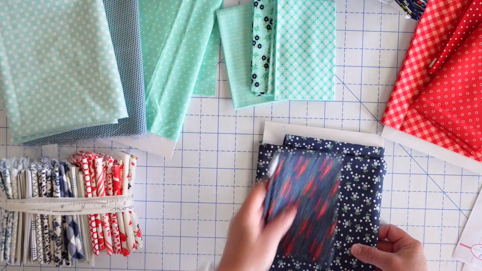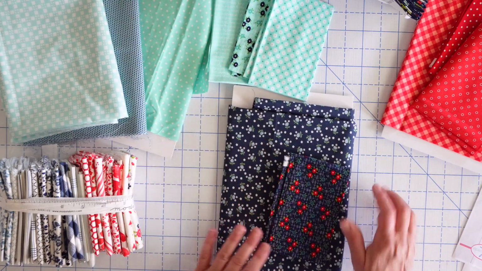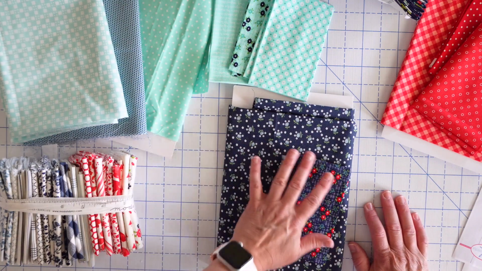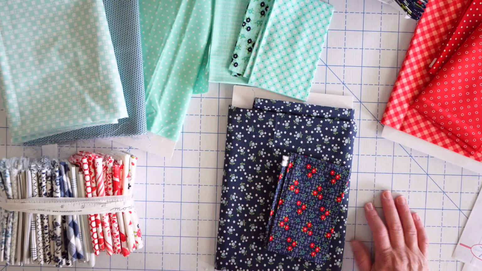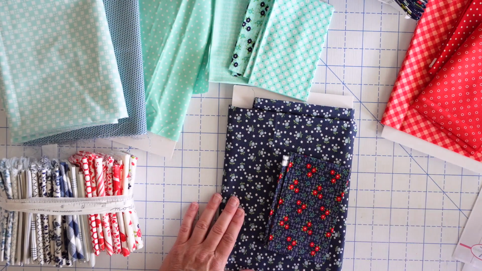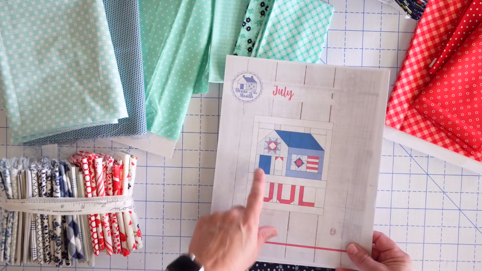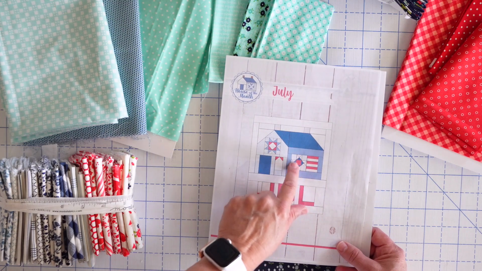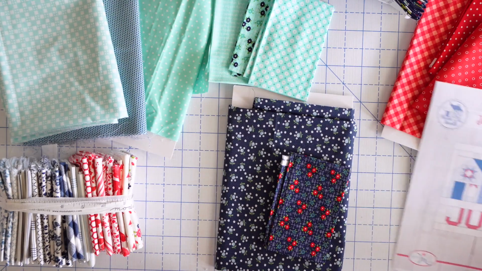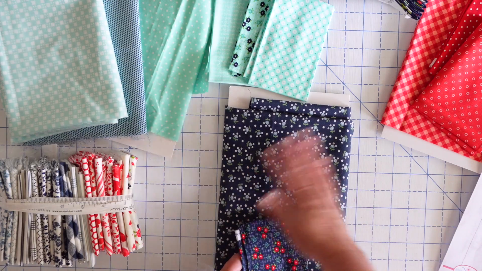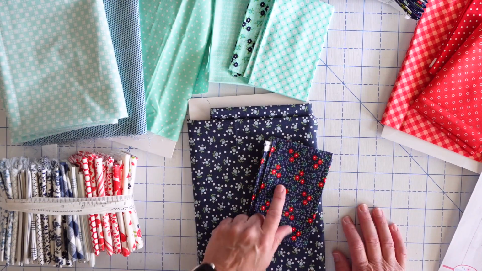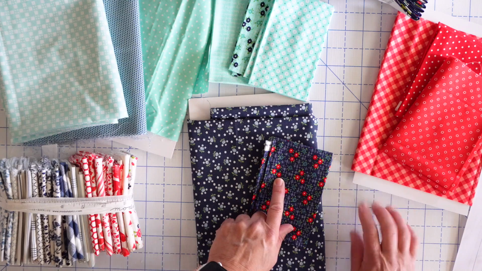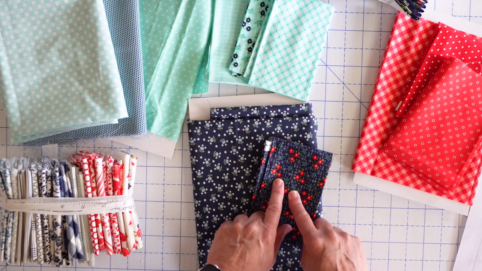Okay, now I'm going to work on my blues. So I need a dark, a medium, and a light, or definitely a dark and 2 kind of similar shades. So this is going to be for my roof and for my door. And then there's a couple tiny little pieces here in this star. So I like this one. I like this one because it has red and we have red, so it's going to kind of tie in.